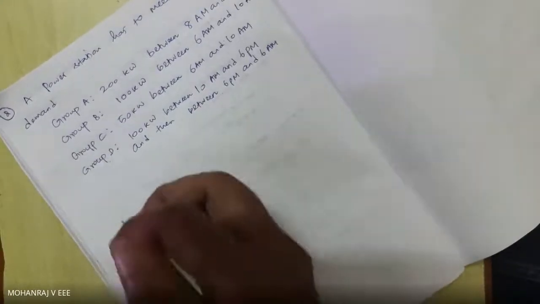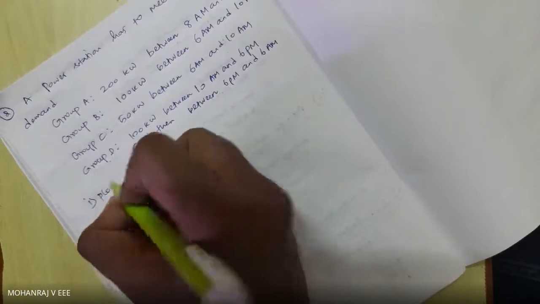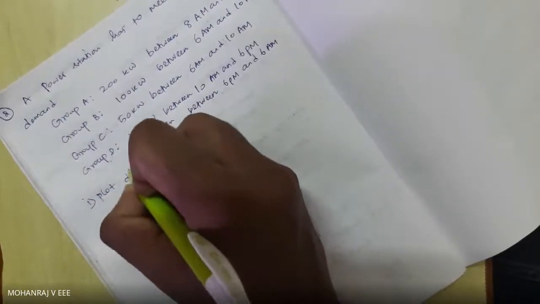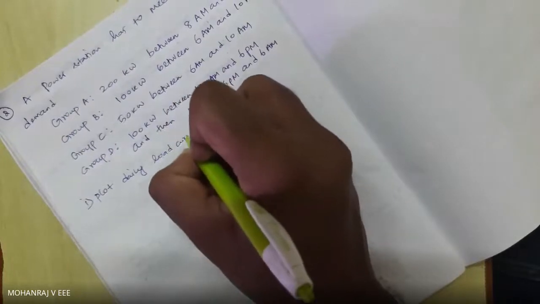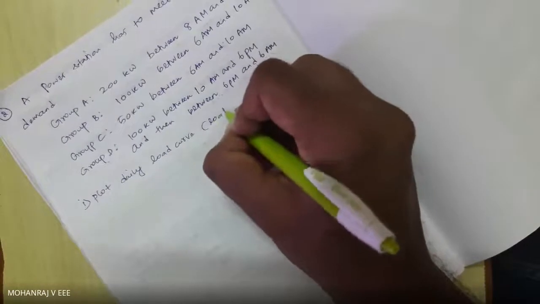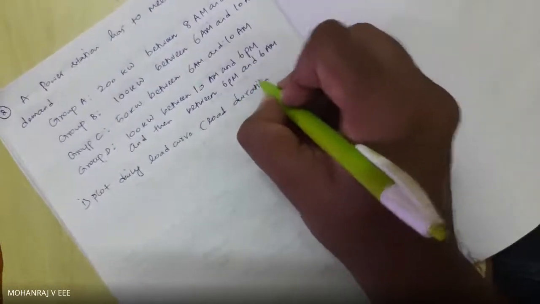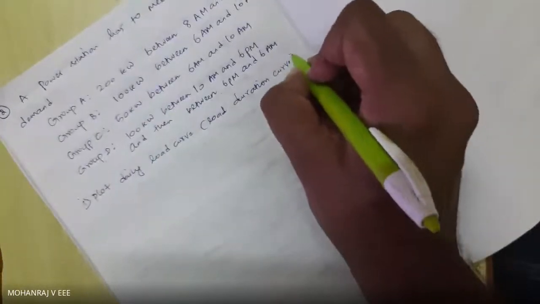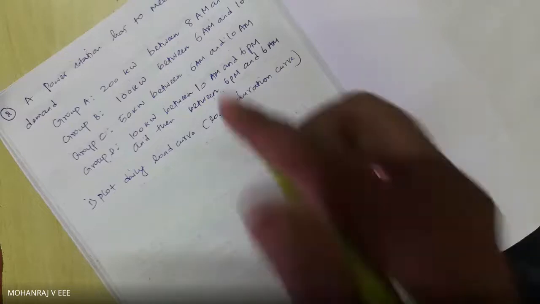Now plot the daily load curve and load duration curve. They are asking us to plot the load duration curve as well.